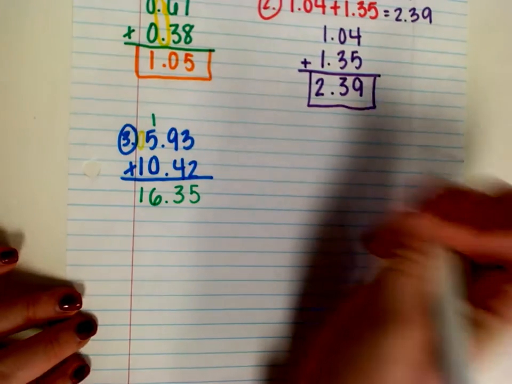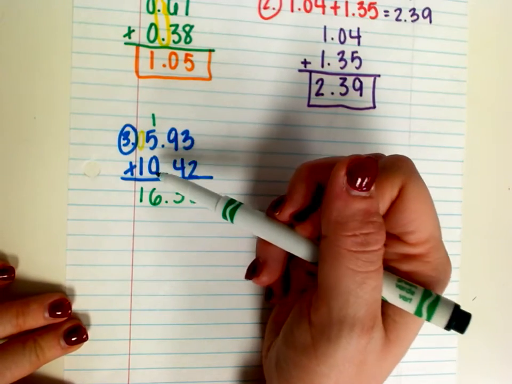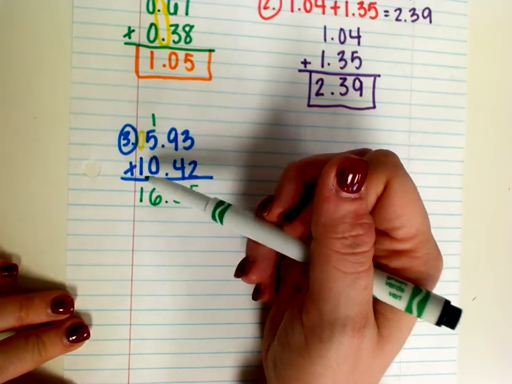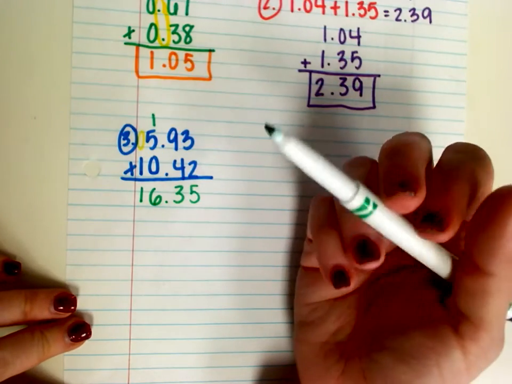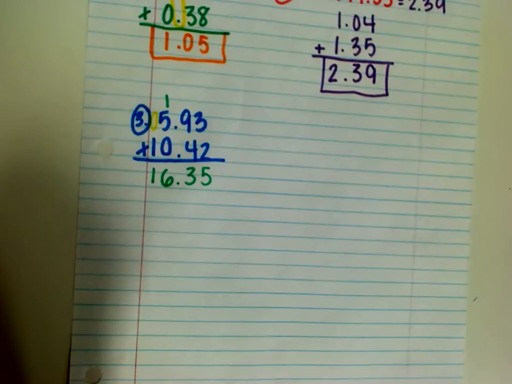Great job. So what property do I see here with this 5 plus 0? 5 plus 0. What property is that? Gabby? Very good. Identity.